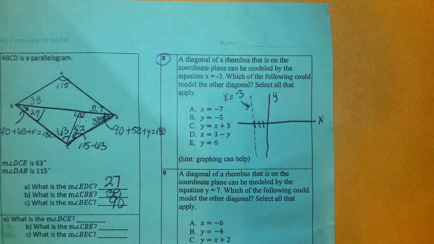Remember, we went back to our notes to study how our diagonals must cross. Not only do the diagonals need to intersect each other, but they need to form a 90-degree angle. And the only way we can form a 90-degree angle is if it's moving left to right, since the initial line is up and down. So remember, that's your undefined slope and your zero slope. That's going to give you these perpendicular or right angles.